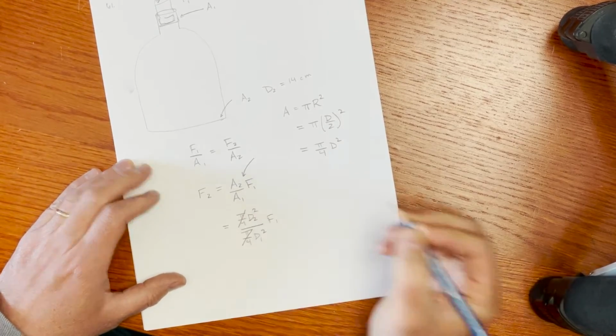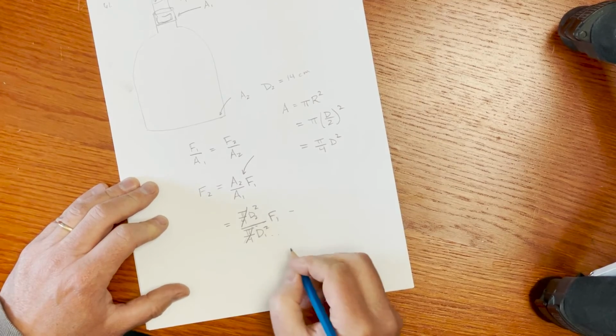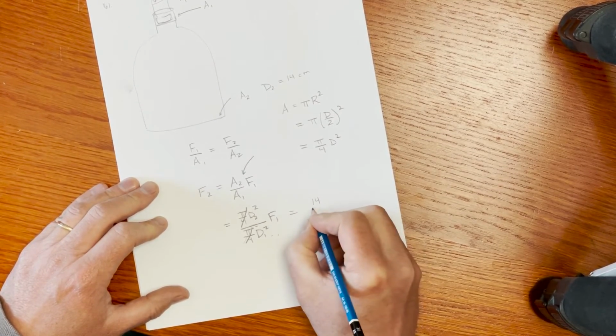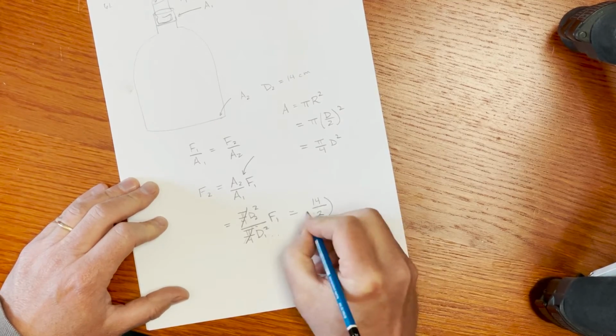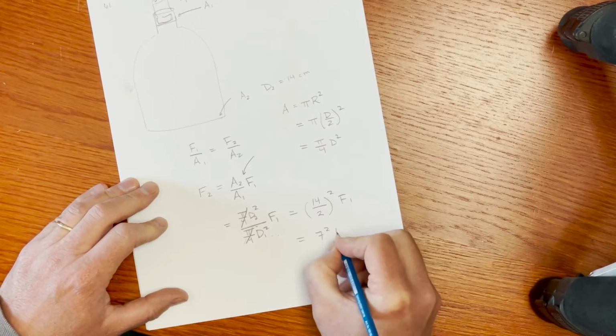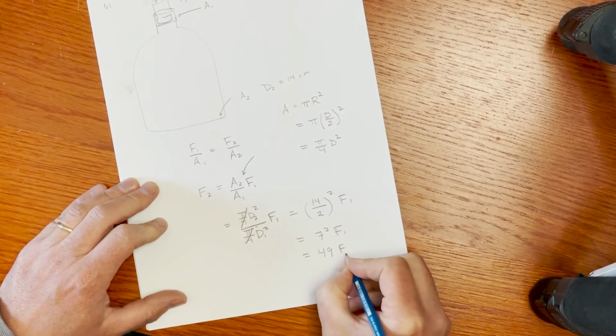Those are going to go away since I've got my nice little ratio problem. So I'm just going to get the ratio of these diameters squared. So that's going to be equal to 14 over 2 squared times the original force. So that's 7 squared times the original force, which is 49 times the original force.